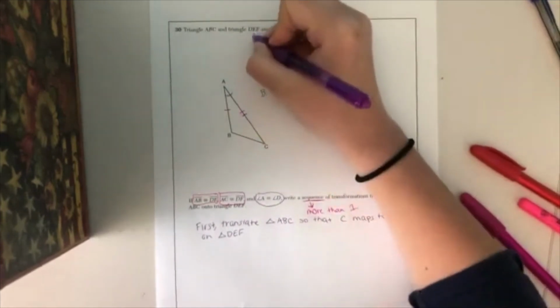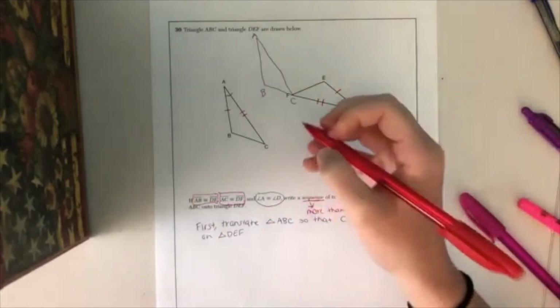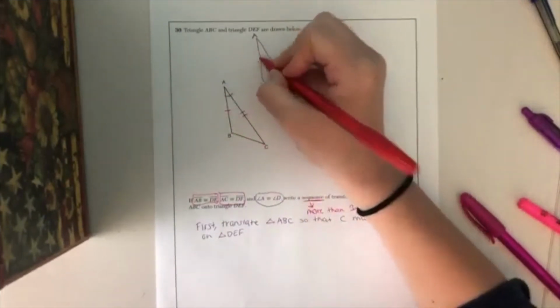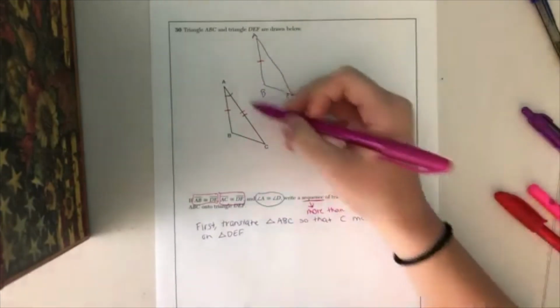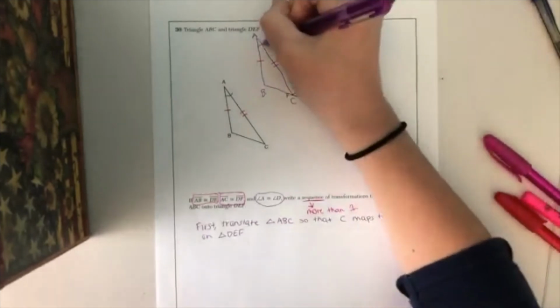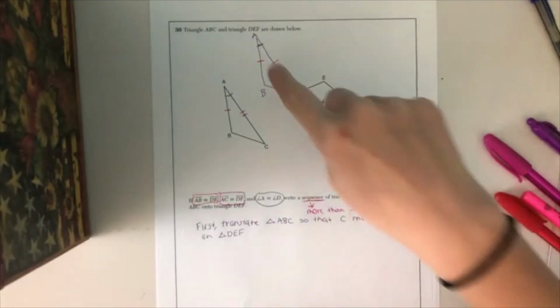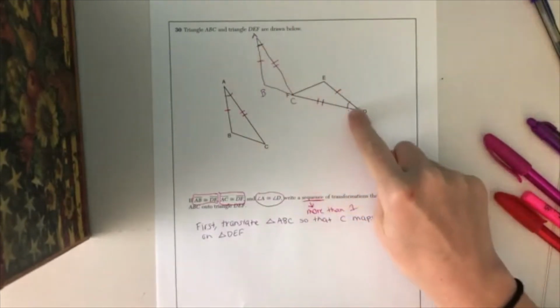All right. And I'm just going to carry over what I know is corresponding to what. So I know AB has 1 dash, AC has 2 dashes, and then we know that angle A has 1 angle mark. Okay, so now what I want to do is I want angle A to align with angle D.